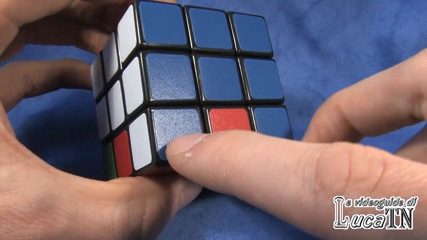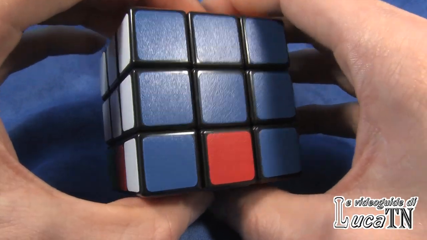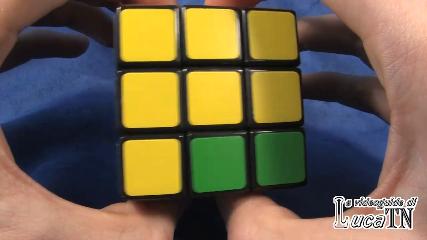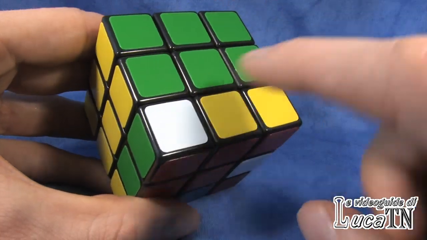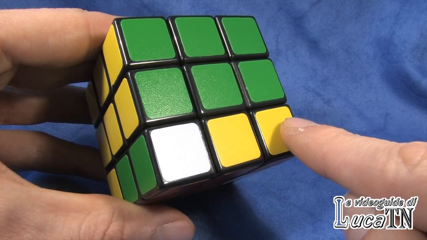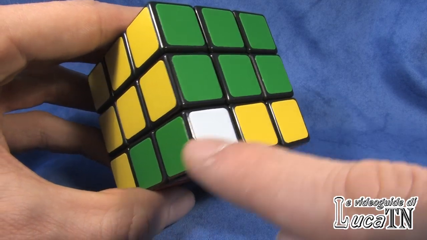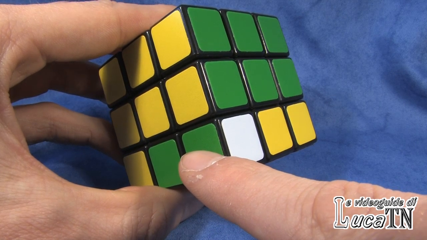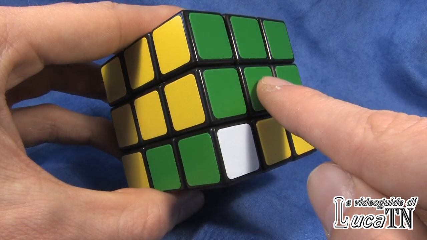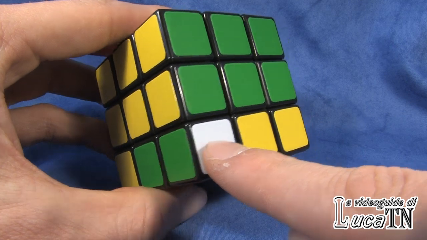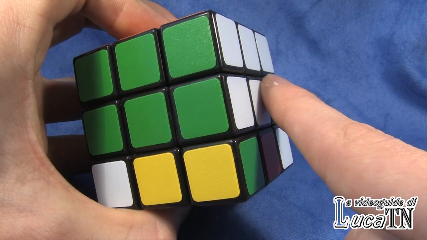So you have to turn the cube 180 degrees and check if these two corners have to be inverted each other. In this case we have the white and the green here. So the green is okay, but we have the white here which goes on the other side.